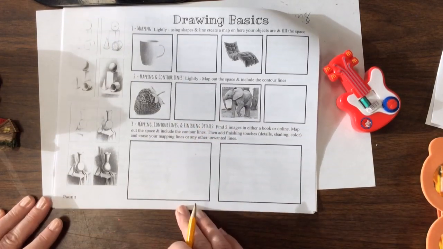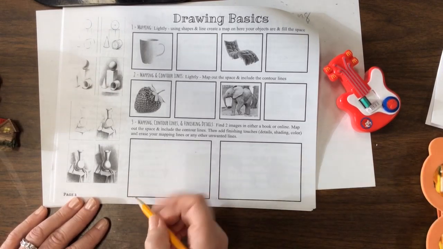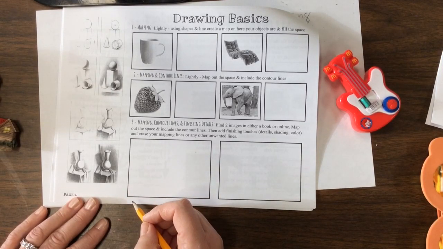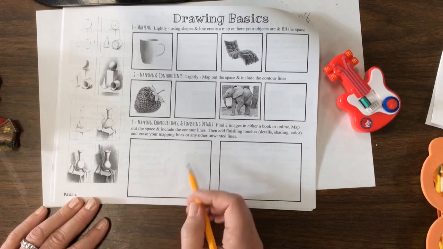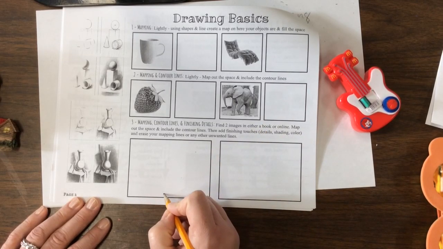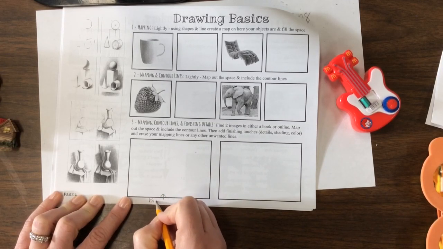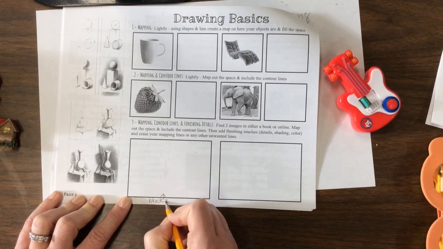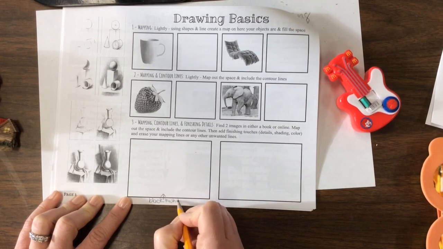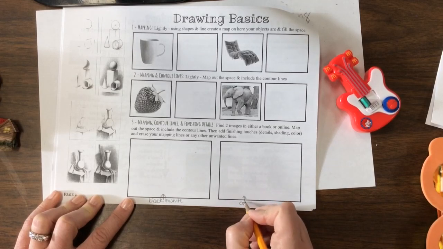Last one, these are going to go online and you're going to find images of real things. Actually, why don't we change this up? This one, I want you to make sure that this is a black and white image, and this one, I want you to make it a color image that you're looking at.